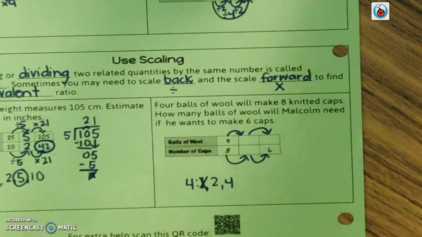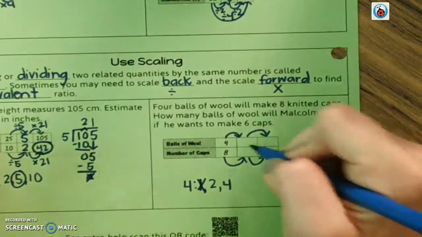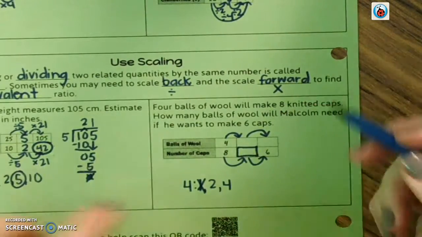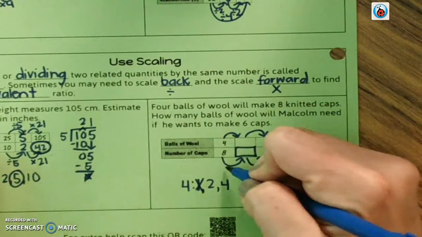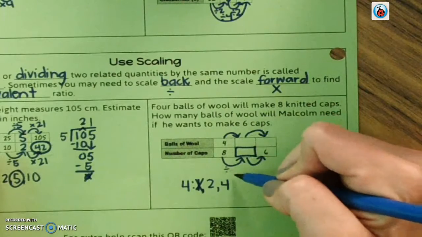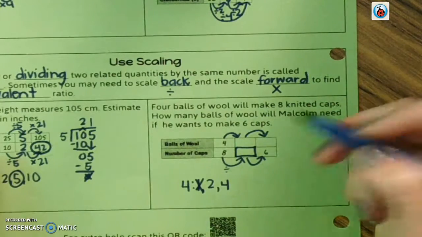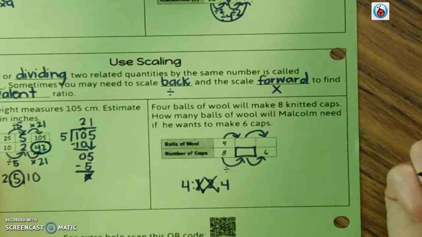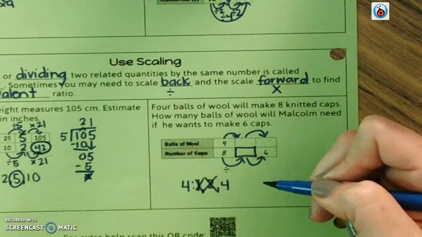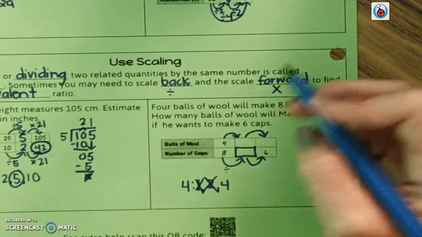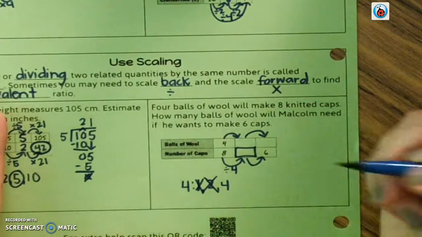On this one, we have to figure out if 2 or 4 is going to work because they'll go into both 8 and 4, but we need to make this number right here something that we can change into 6. So let's think about this in our head first. If we do 8 divided by 2, what do we get? 4. Can 4 change into 6? No, so it can't be 2. What's 8 divided by 4? 2. Can we change 2 into 6? Yes. So we're going to divide by 4.